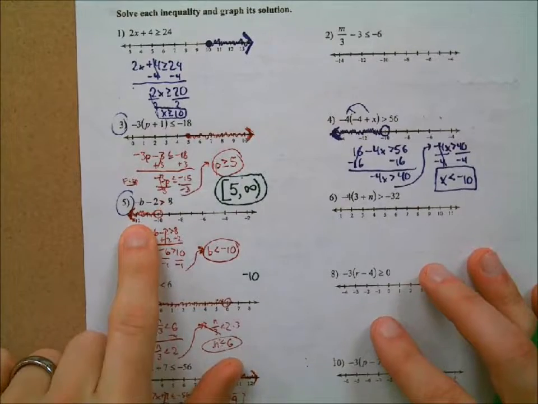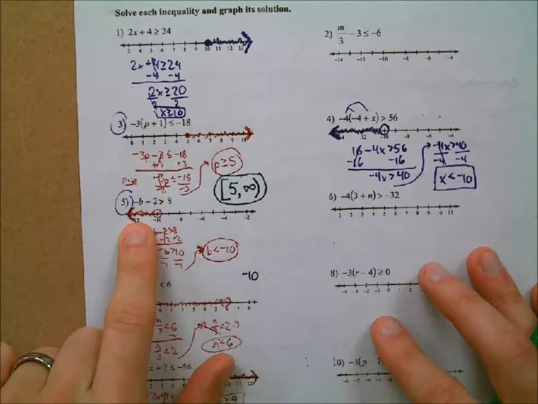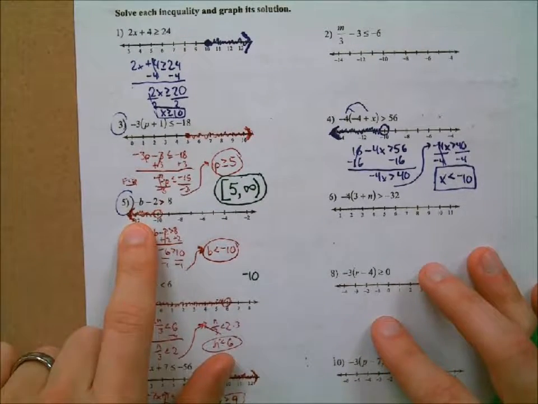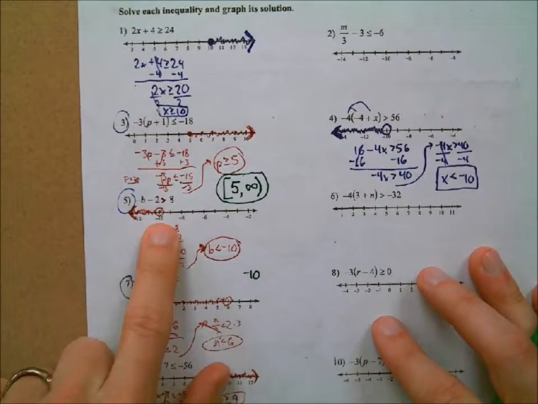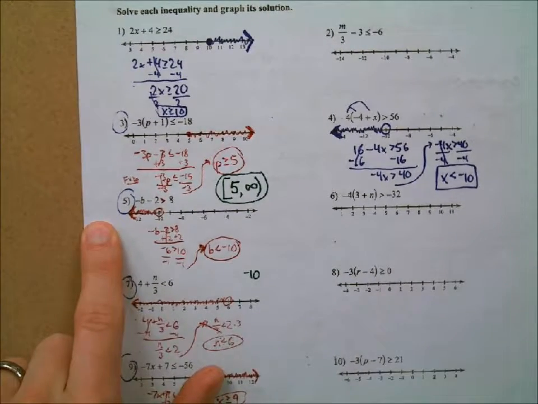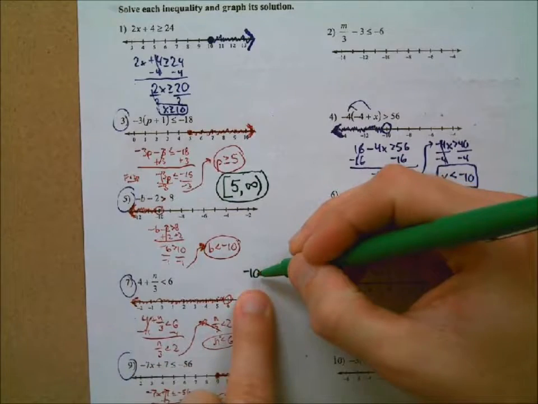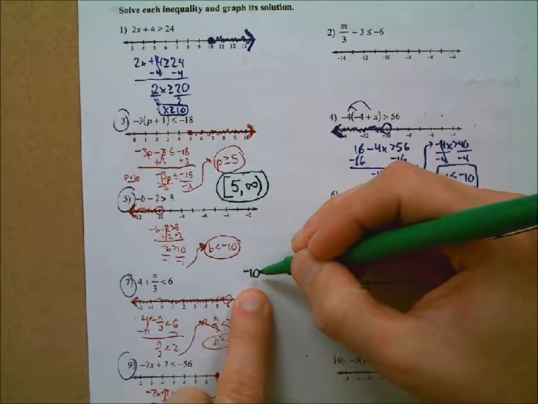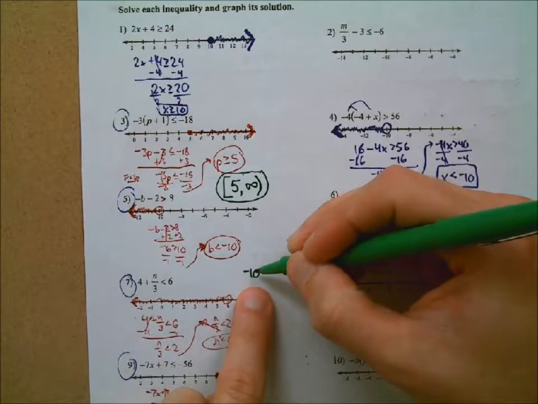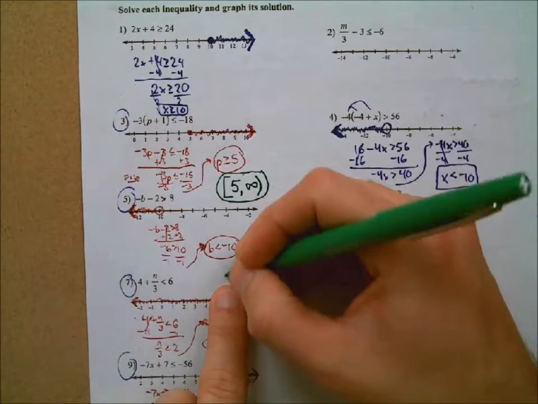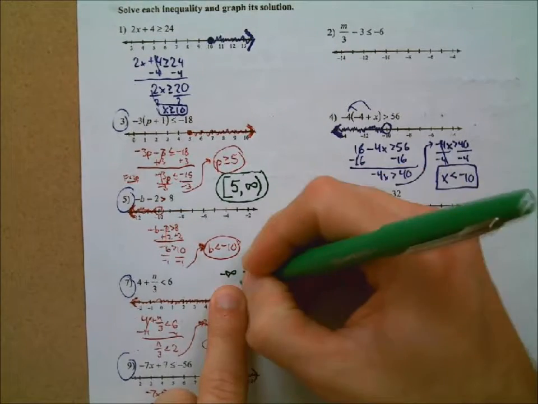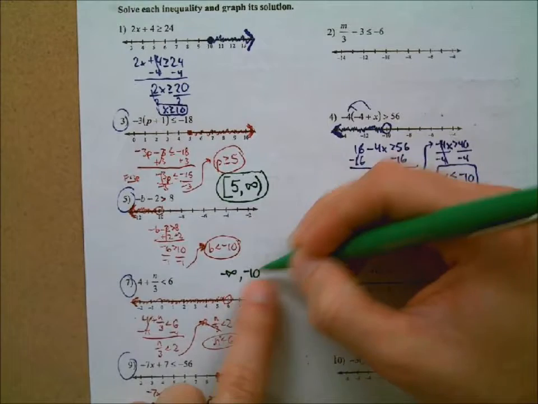You're right, it's not. If it was going to the right, it'd go to positive infinity. What's this one going to? Negative infinity. Okay, so negative infinity is on this side of -10. So we're going to put the negative infinity here. Instead of going -10 to negative infinity, that doesn't make sense. We're going to go from negative infinity to -10.